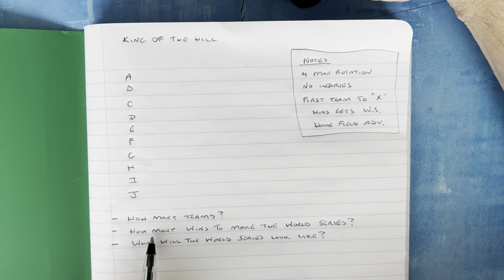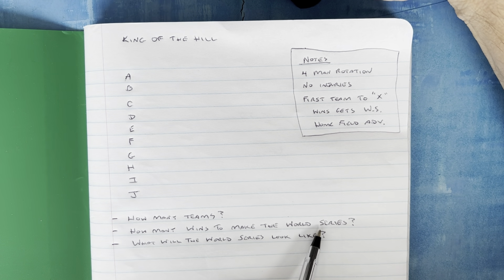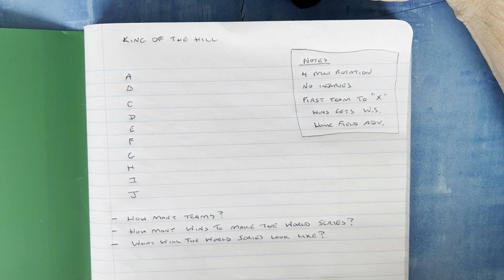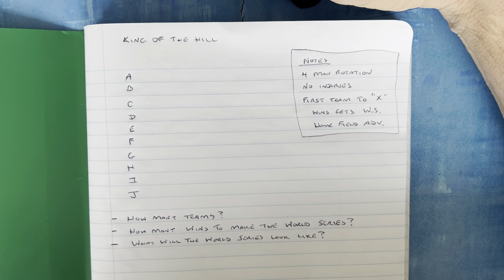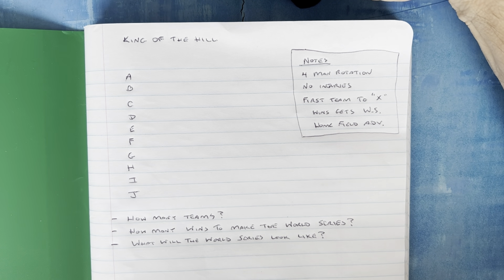The next key question is, how many wins are going to make the World Series? You've got to decide that ahead of time because it's going to affect how you manage. And then the third question is, what will the World Series look like? Are you going to do a best of 3, a best of 5, a best of 7, a best of 9? Or are you just going to do a best of 1? The last 2 teams play it off, and it's just a one-game winner-take-all system. You could do that as well.